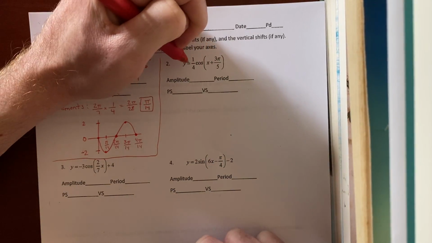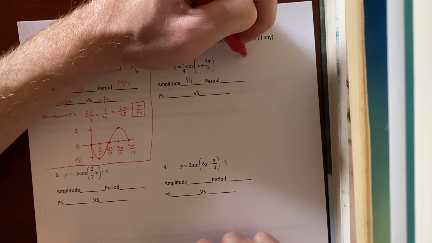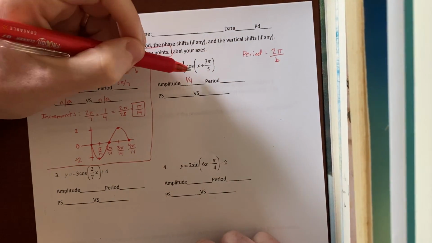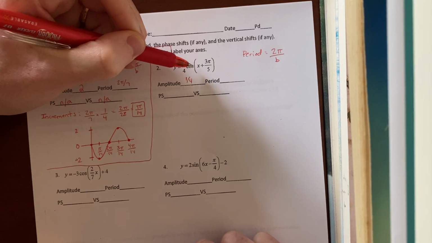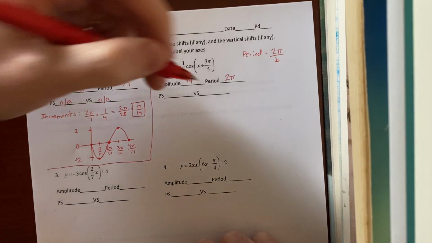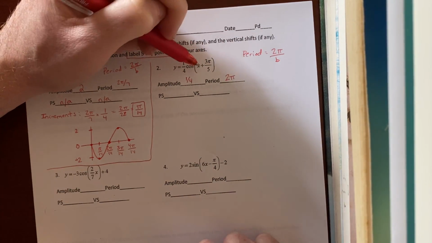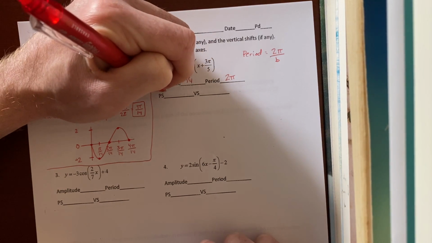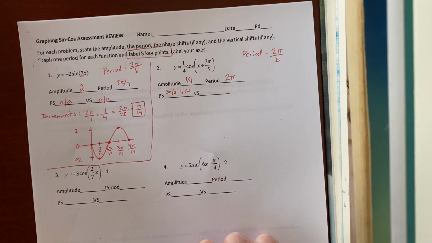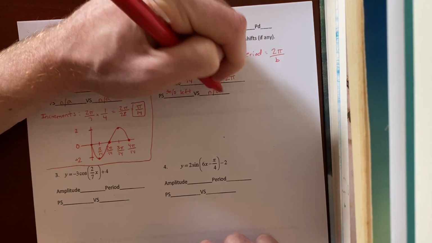All right, amplitude, once again, always that first number you see, 1/4. The period is always going to be 2 pi over b. B in this case is a 1, right? There's no number that's in between the cosine and the x variable, so it is just going to be 2 pi. My phase shift, this is the confusing one. If you remember, it is always the opposite. So a positive 3 pi over 5 technically goes 3 pi over 5 to the left, right? It is a left shift, and there is no vertical shift, so not applicable.